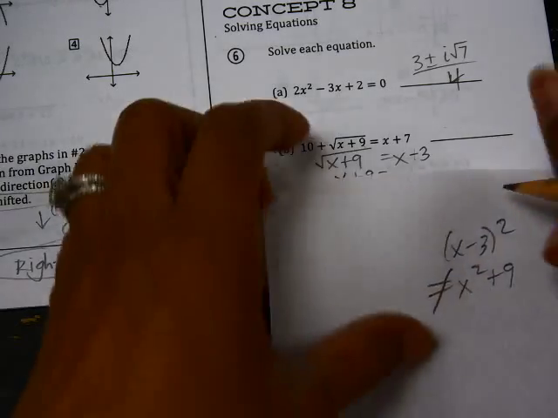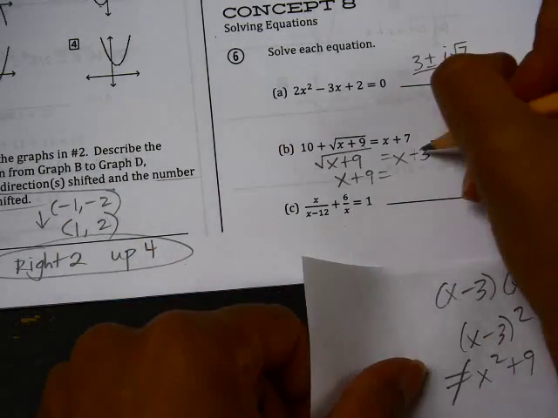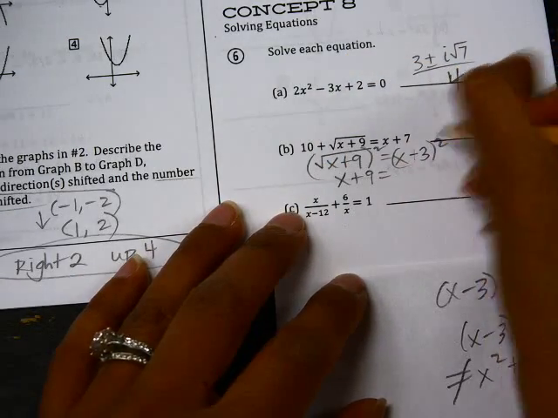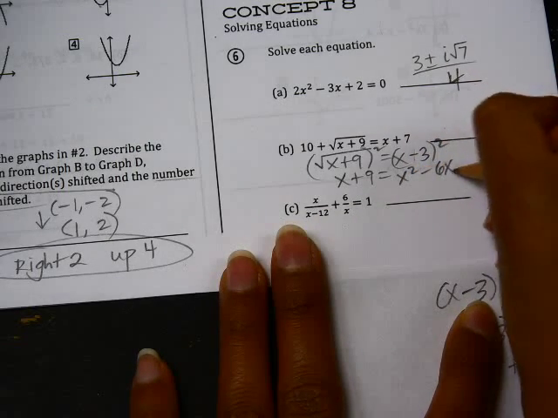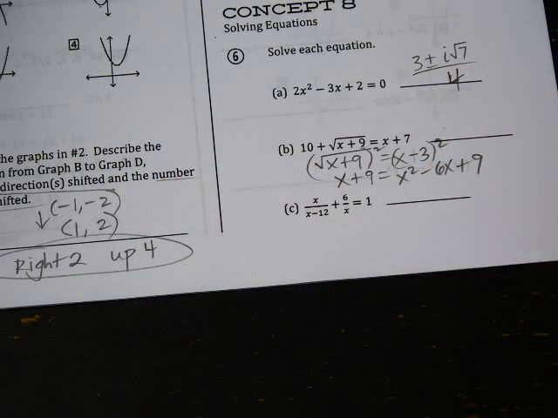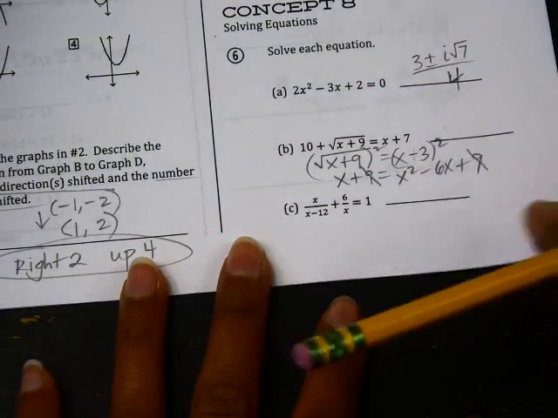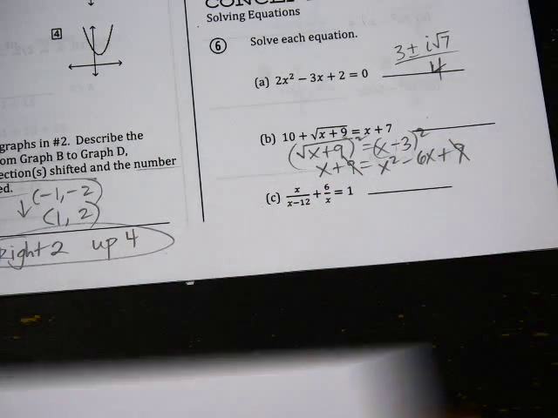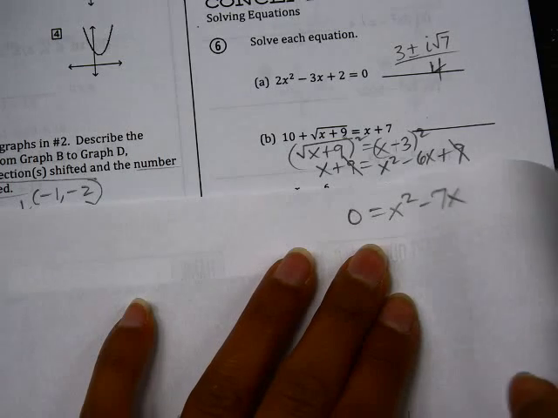We actually need to FOIL x minus 3 times x minus 3 if we're going to square it. So square this, square this. If we FOIL this, that's x squared minus 6x plus 9. So here the 9's cancel out, and then we have an x over here that we need to move over. So that's 0 equals x squared minus 7x.